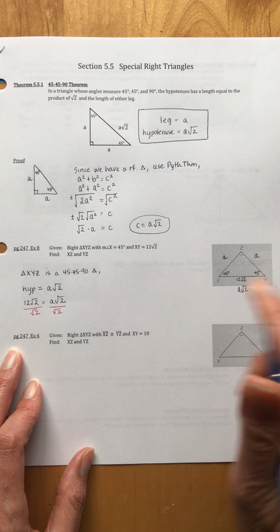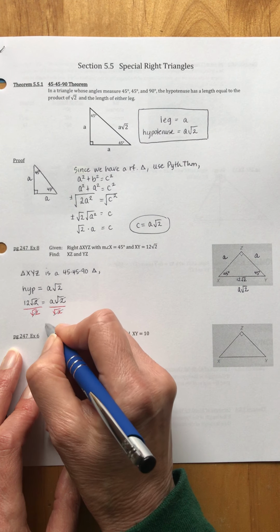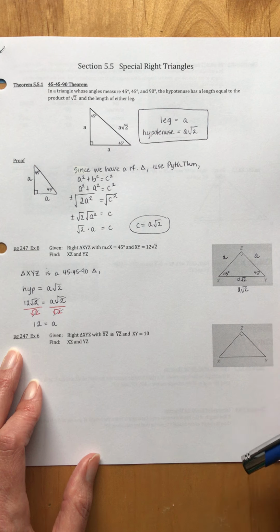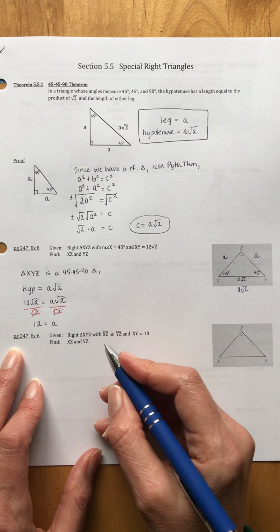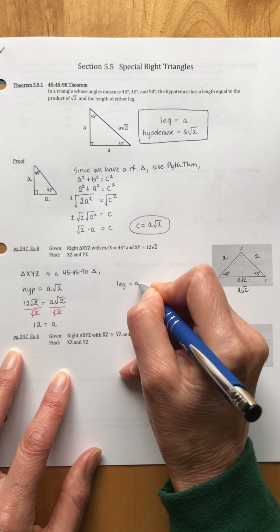And then what happens here? Well, it drops out here, here, and here. So what are we left with? We're just left with a is 12. Okay? So now that's what the lengths are. That's what the sides are. So remember that the leg equals a.